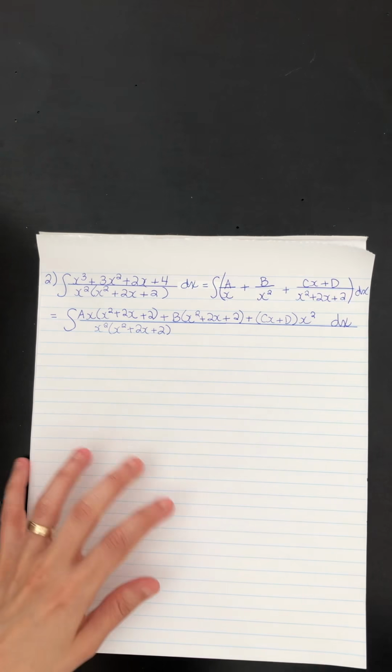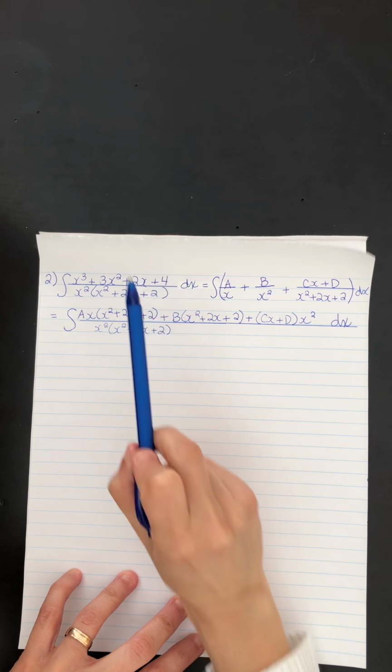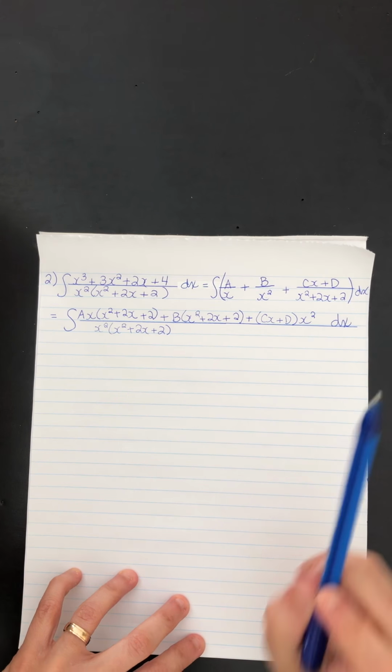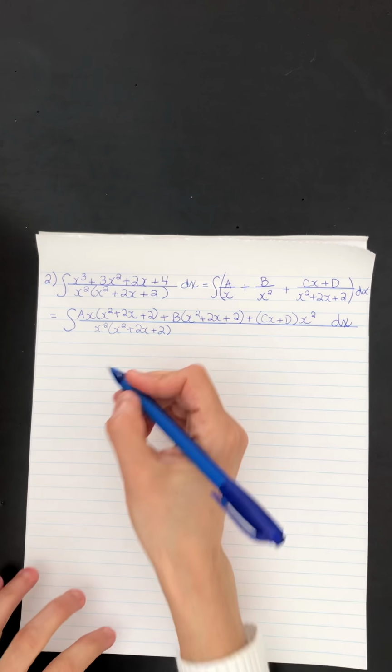From this, we get our major equation. I have to set this numerator equal to this one. I'm going to write rather small here so that I can fit this in one line.